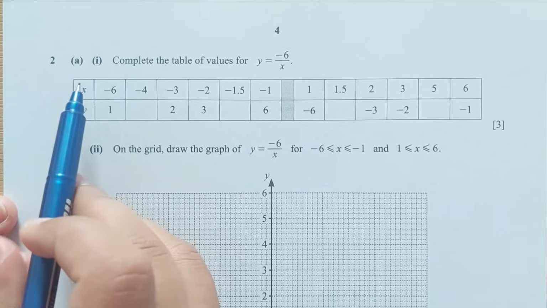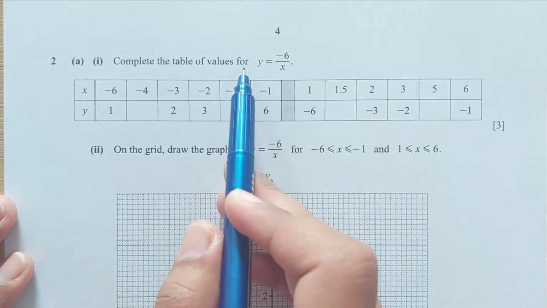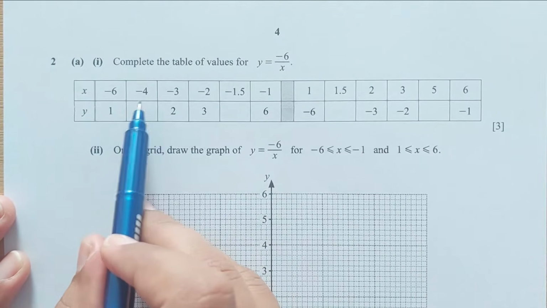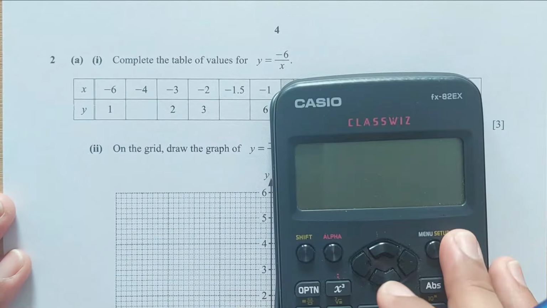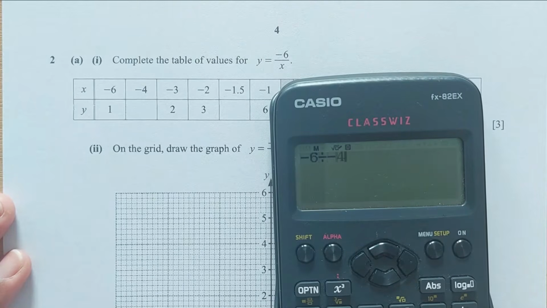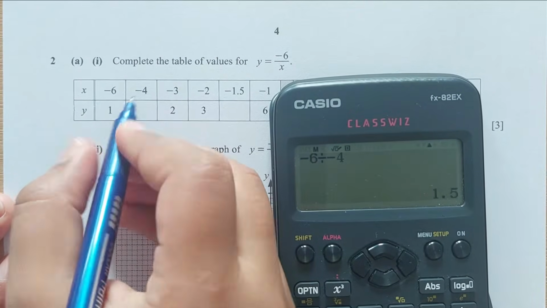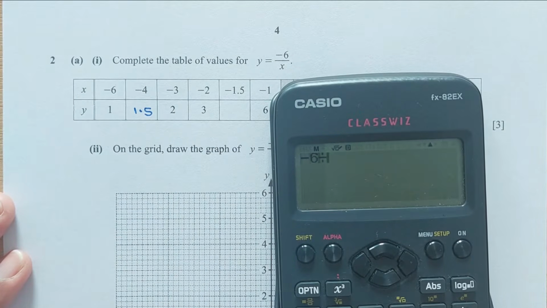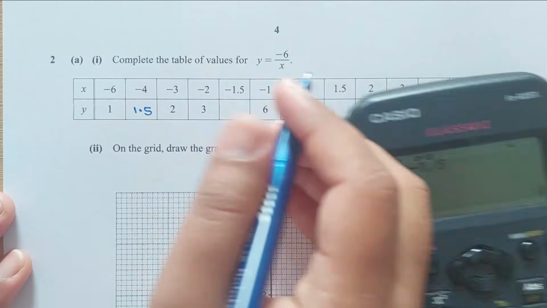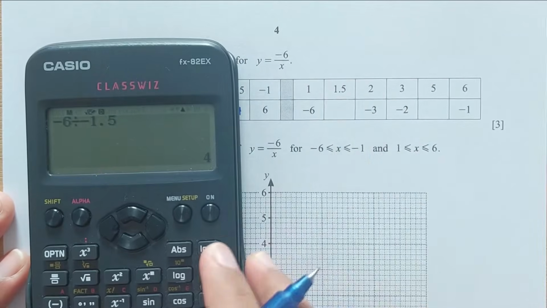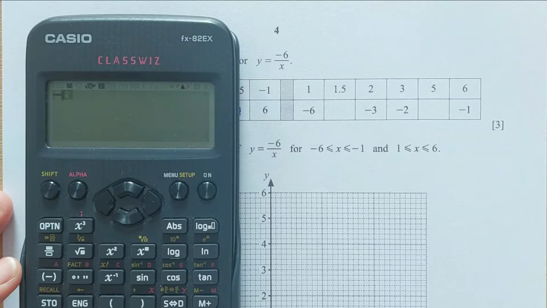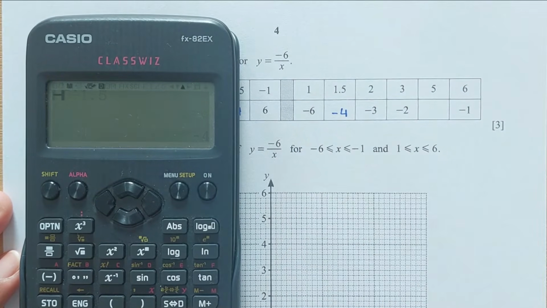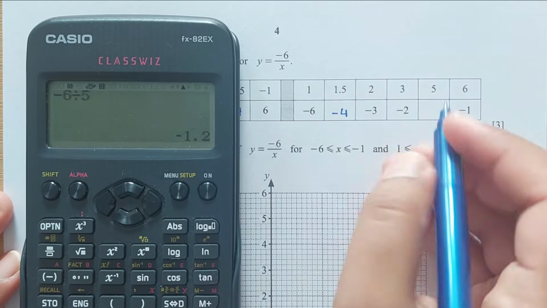Question number 2, part A. 1. Complete the table of values for y equals minus 6 over x. Okay, so we need to find y when x is minus 4. Minus 6 divided by minus 4 is 3 by 2, 1.5. And for minus 1.5, minus 6 divided by minus 1.5 equals 4. And 1.5 is missing. Minus 6 divided by 1.5 is negative 4. And for 5, minus 6 divided by 5 is minus 1.2.